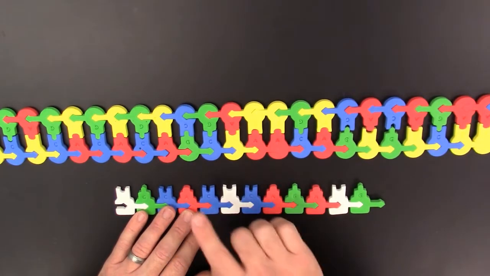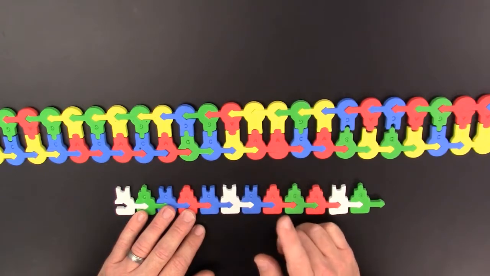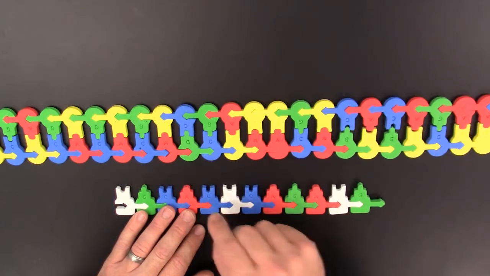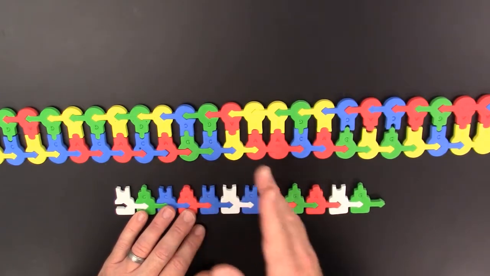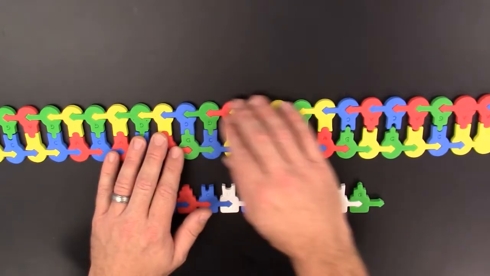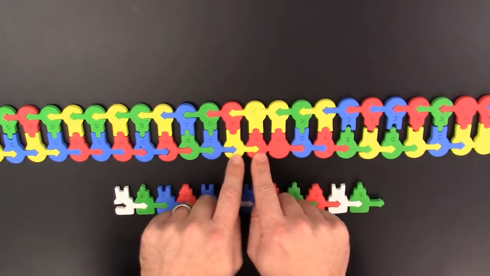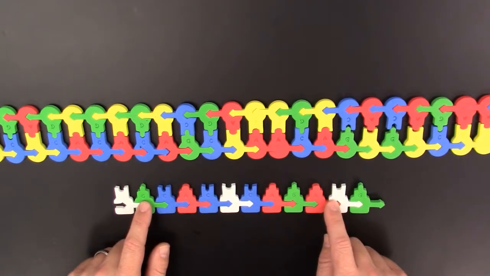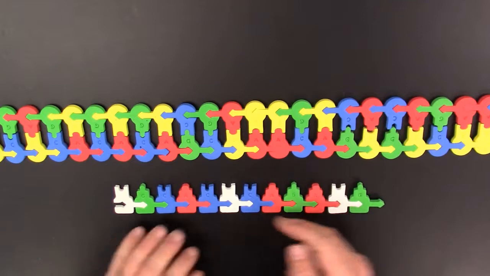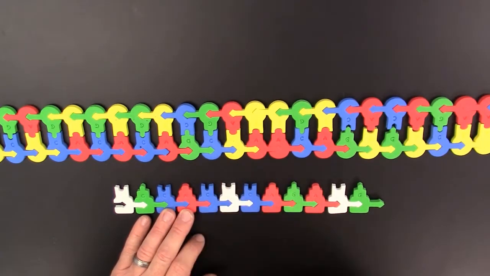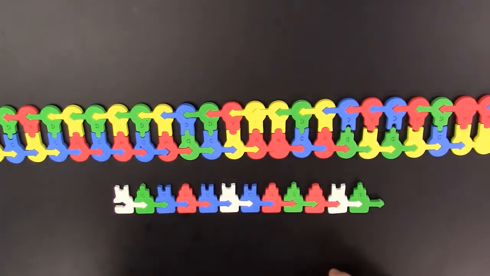Last time during DNA replication, we used helicase and DNA polymerase as our enzymes. So, double-stranded, different sugars, single-stranded, has uracil, has thymine. All right, let's take a look at the process of transcription here.